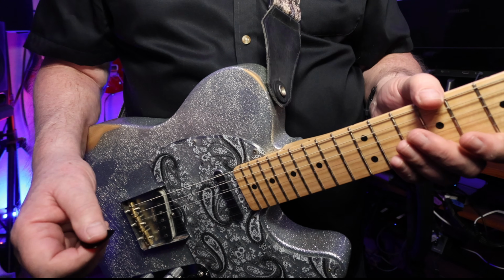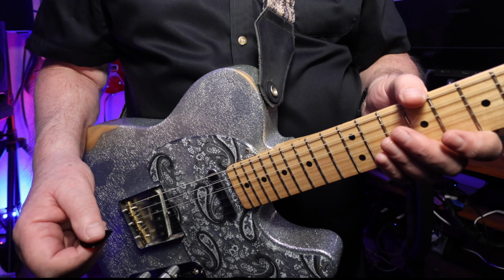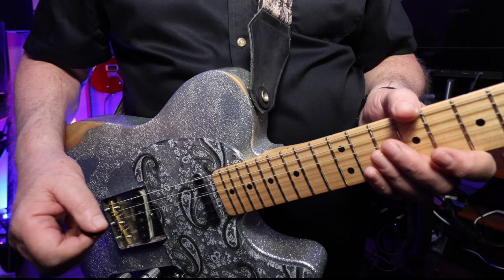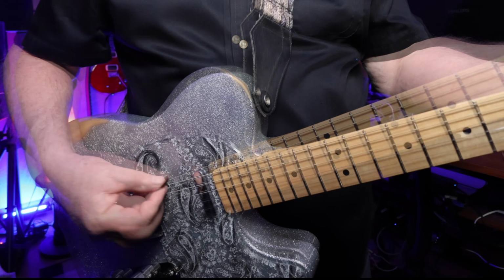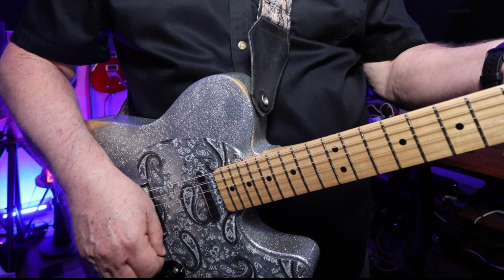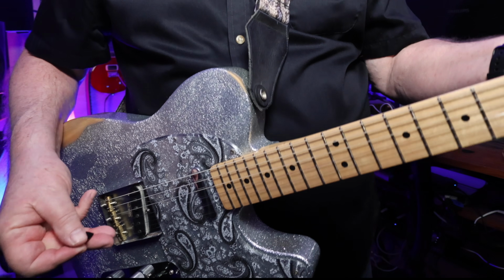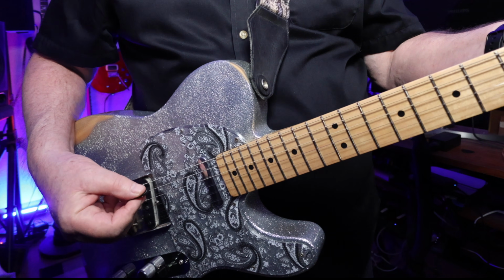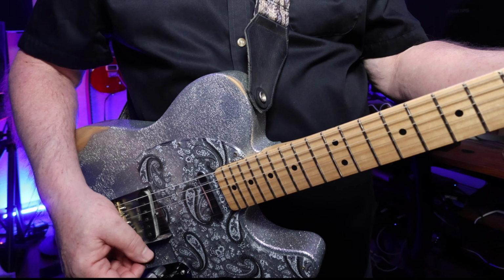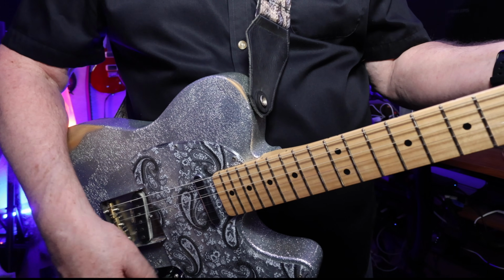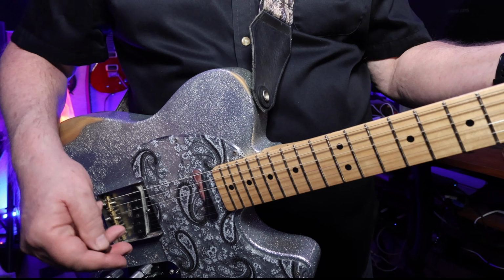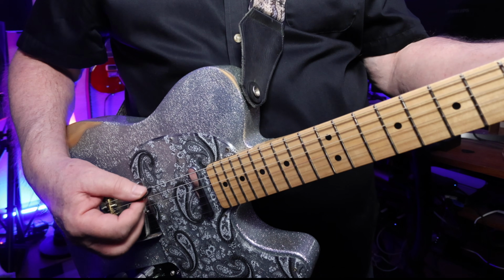Alright, this is the Fender Brad Paisley Road Worn Telecaster, and we'll start with the neck pickup. Here's both pickups. And here's the bridge pickup.